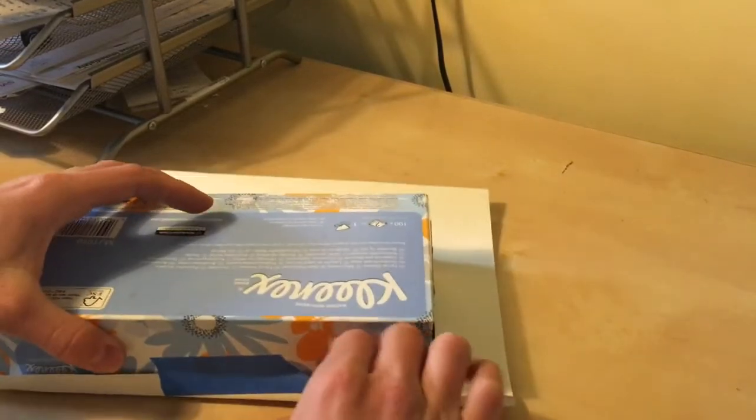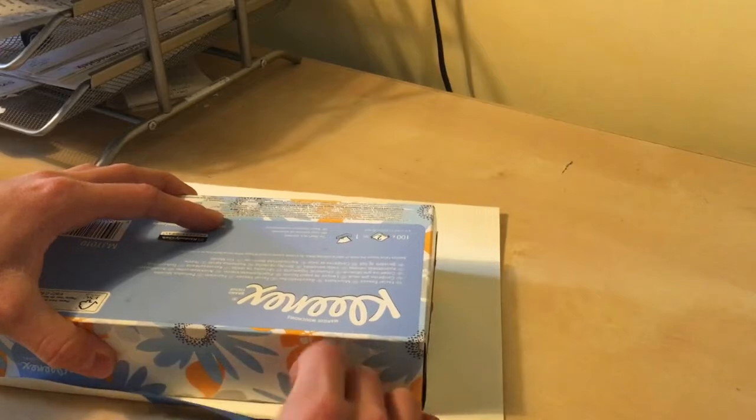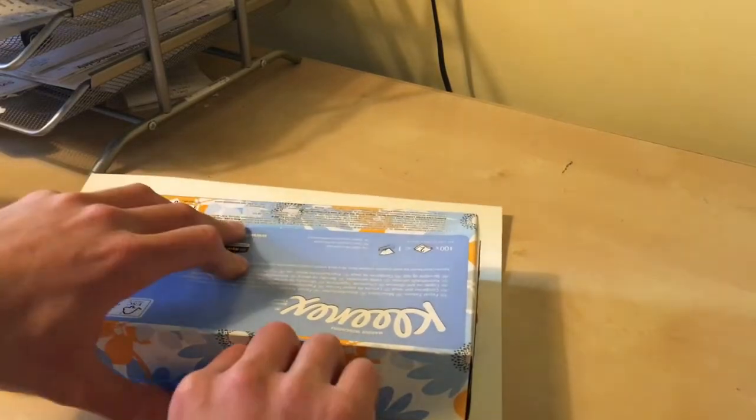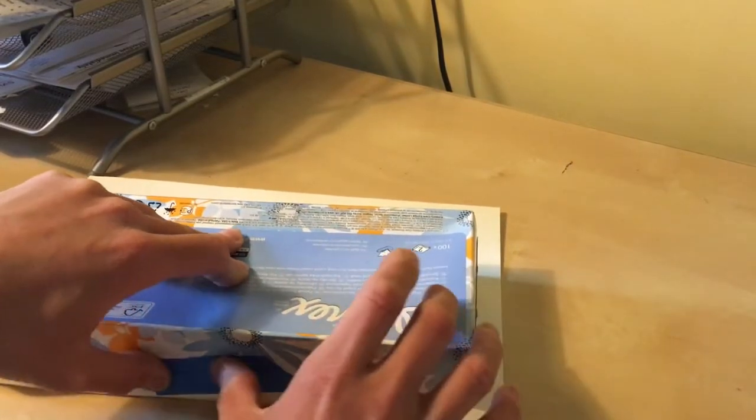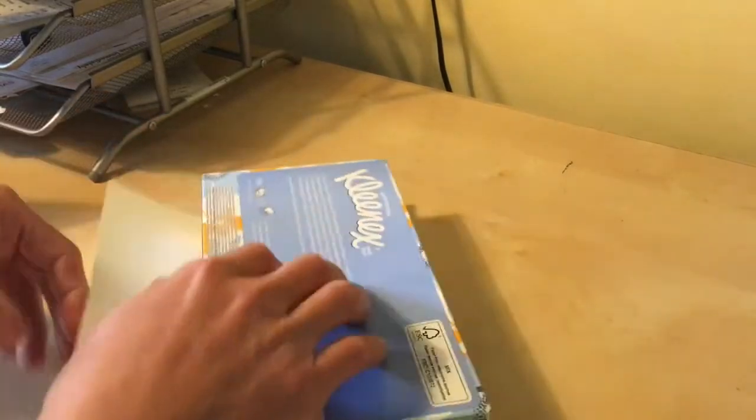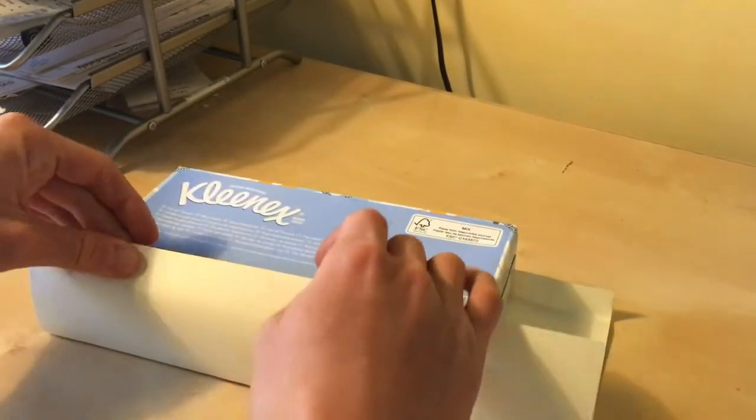Basically make it so that 3 of those sides are being covered completely. You don't see any tape, so you have to situate it so that works.